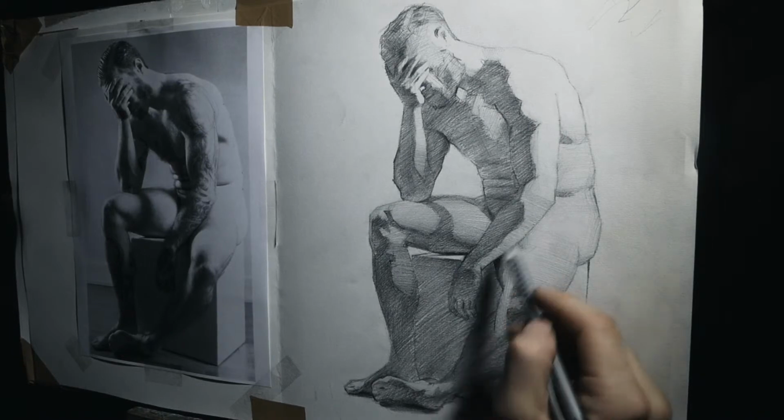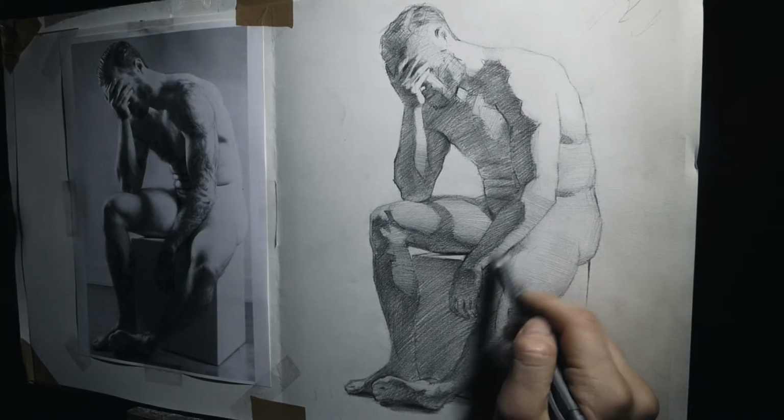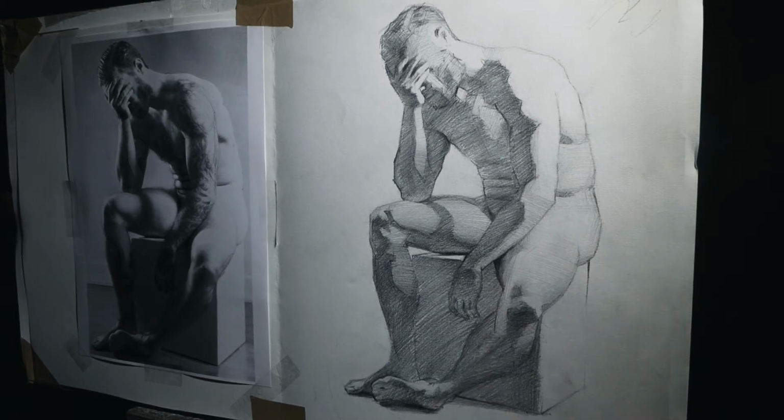But as I say, I don't want to get too bogged down in detailing these forms. That's something we'll do next week. This week we're just looking at the general arrangement of tones in the halftones, rather than over detailing stuff. That's what we'll be doing soon.